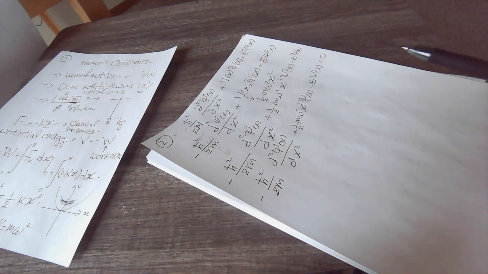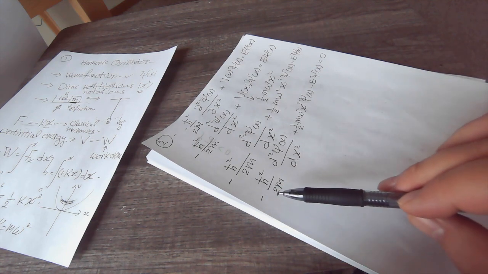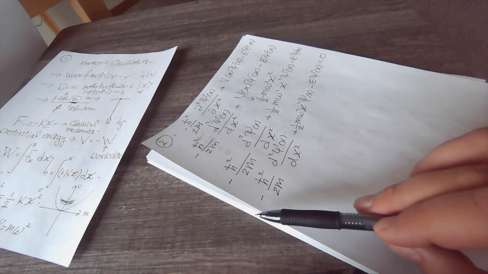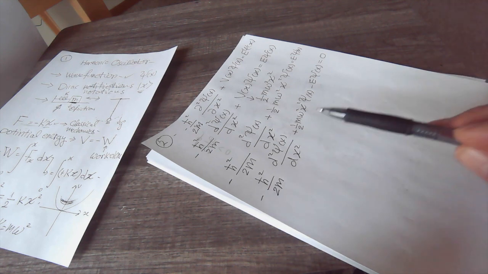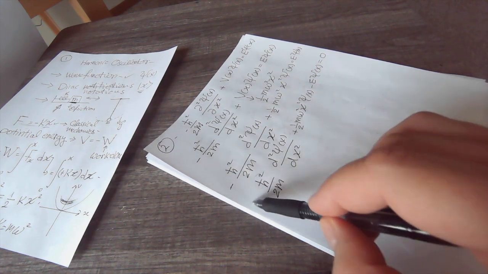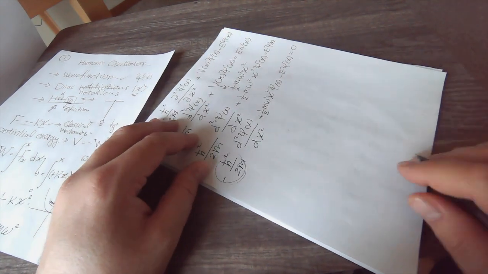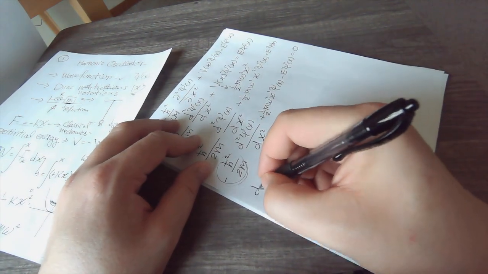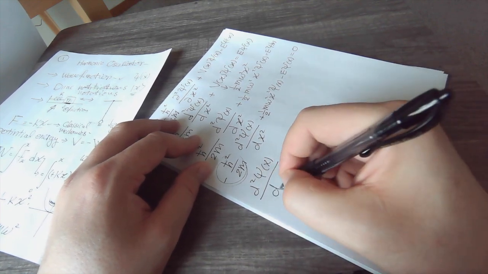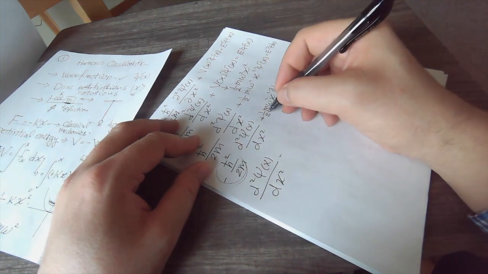Now we need to do another thing, guys. We need to multiply the whole equation by -1, and also multiply the whole equation by 2m over h bar squared. We need to get rid of this part right here. So when we do that, we'll have d squared psi of x over dx squared. So here we have a minus sign.